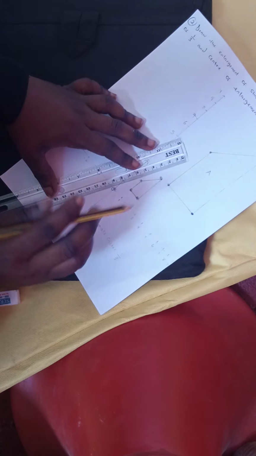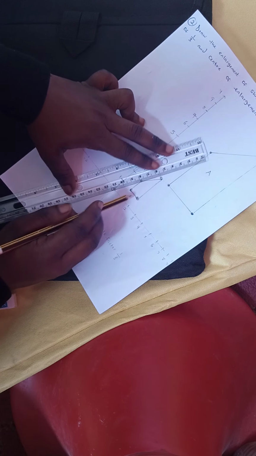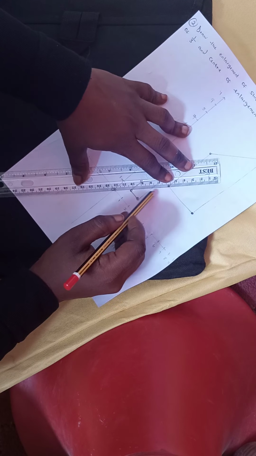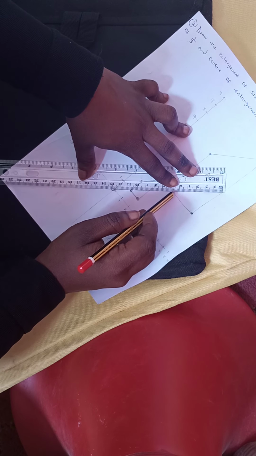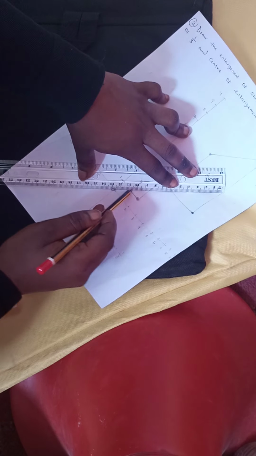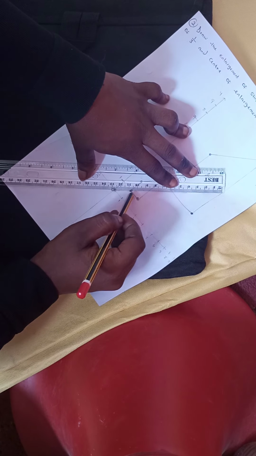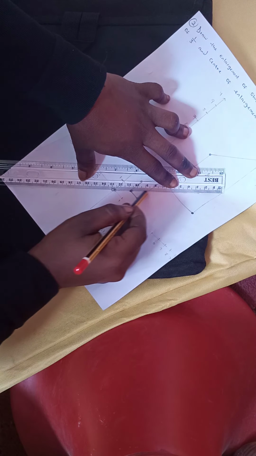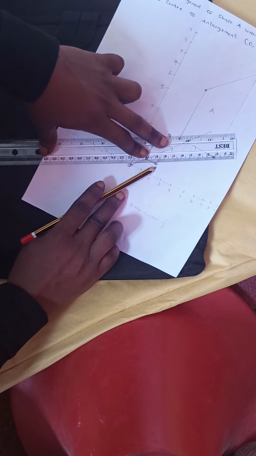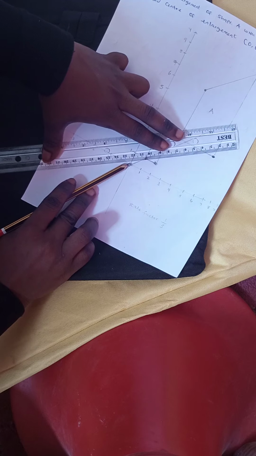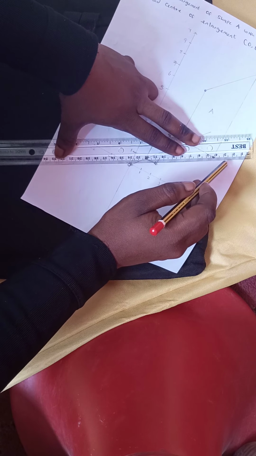We use our ruler to ensure we get a straight line. This is our center of enlargement. Our first point is here. So let's just draw a line. Make sure it's straight for a neat work. Make your line a bit longer than where your point is. So we've just done the first one. Then our second point is here, so we are going to join it with our center of enlargement, which is here. So we have it this way, like this.